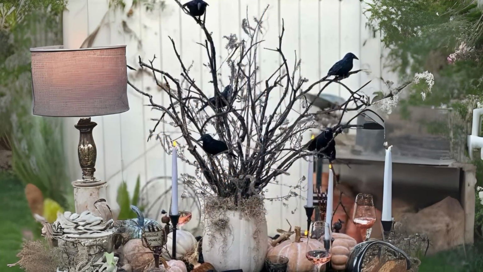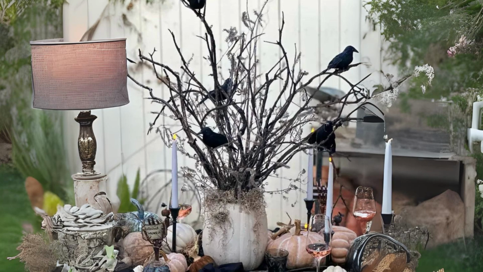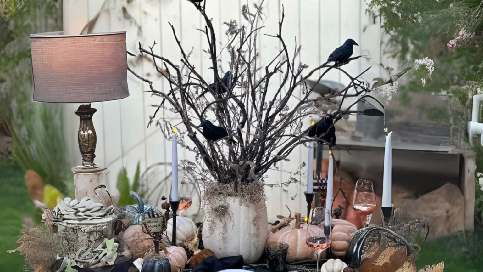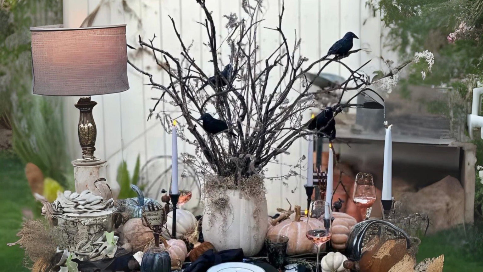Fresh pumpkin display. Use fresh pumpkins along with hay, black branches, blackbirds, and tall candles for a beautiful rustic centerpiece.